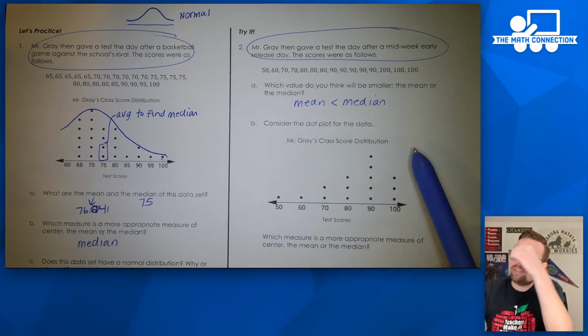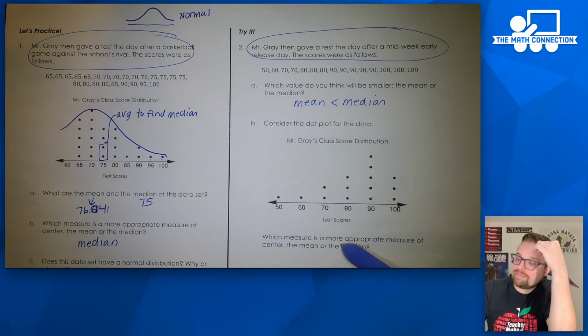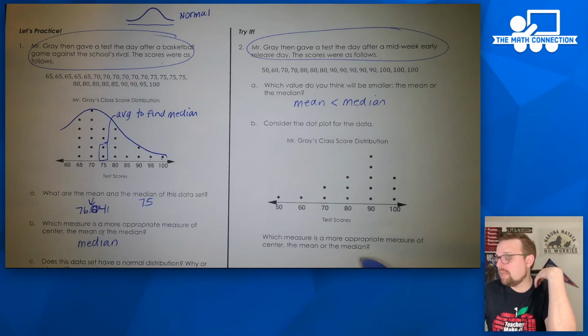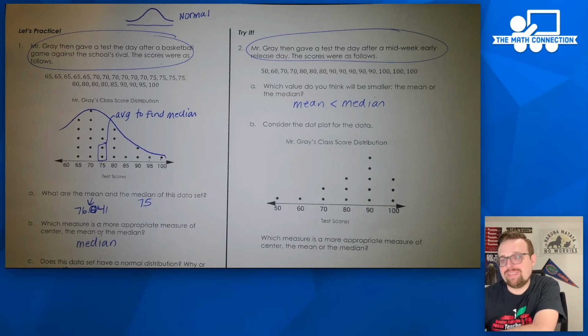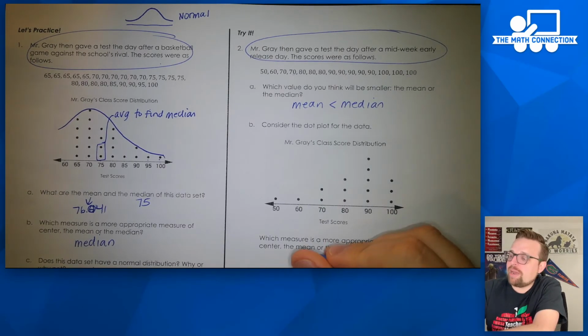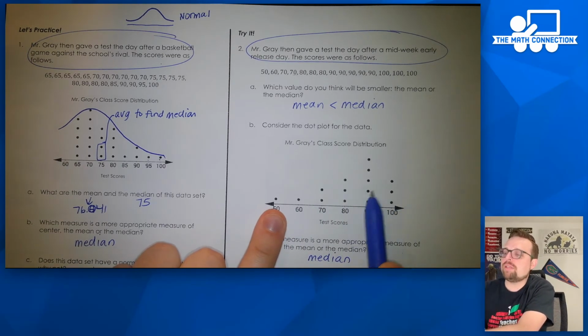Next question says, consider the dot plot. So here's a dot plot of this data, and it says, which measure is more appropriate to find the center, the mean or the median? Well, I think, again, that the measure of the center, where most of the data is, is better described in this case by finding the median of that data. What is the middle? Because the middle is going to put you somewhere inside this cluster of data right here.